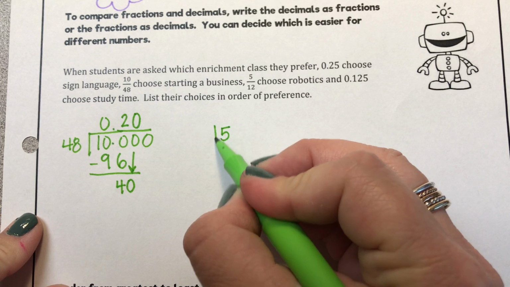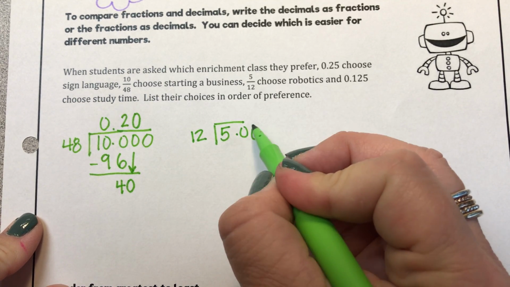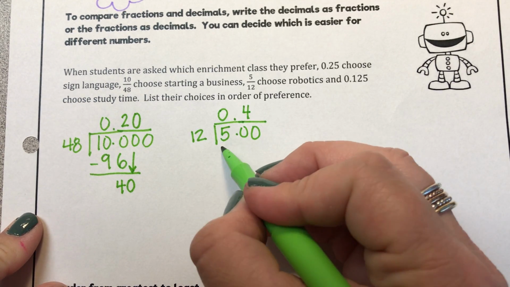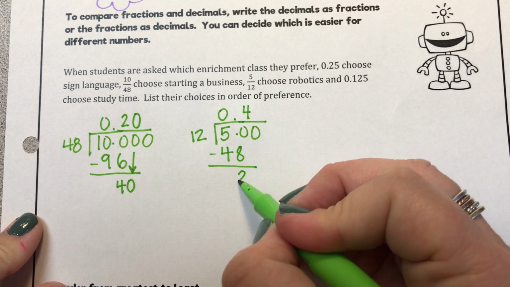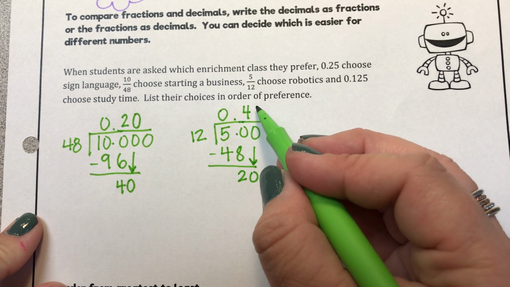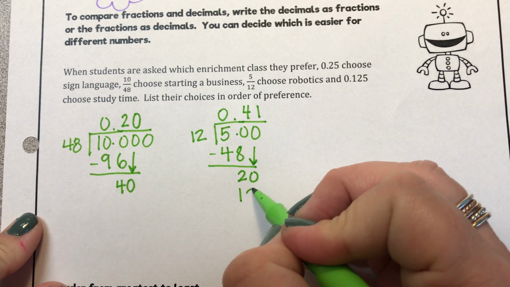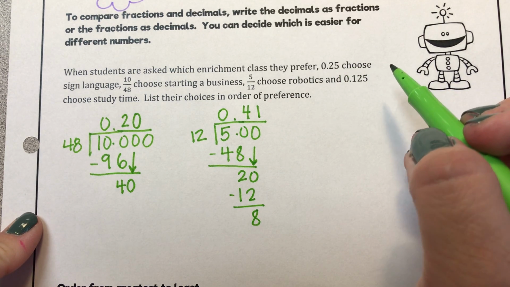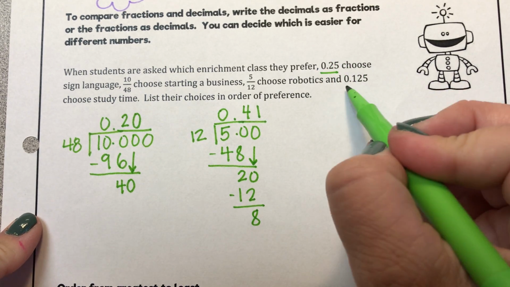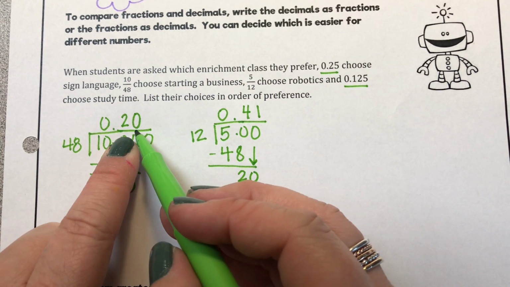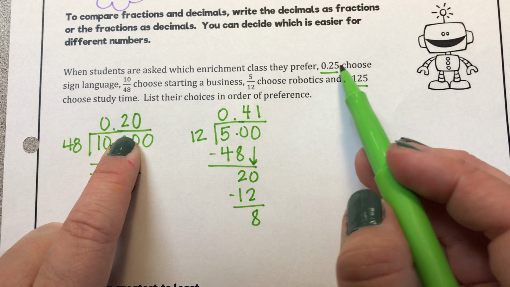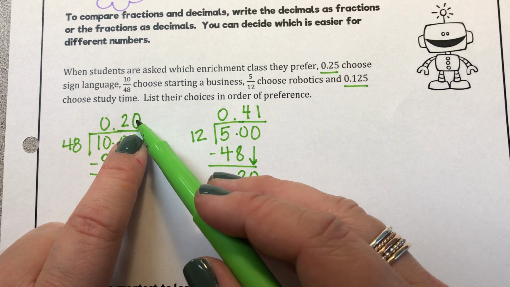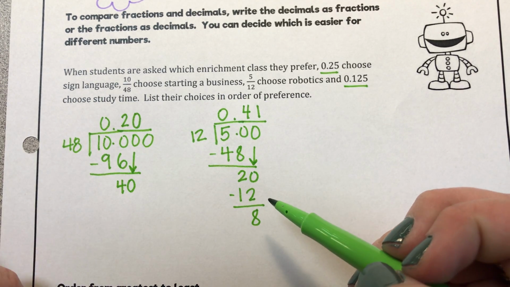So the next one is 5 divided by 12. So 12 does not go into 5, but it goes into 50 4 times. 4 times 12 is 48. I subtract, bring down a 0. 12 goes into 20 1 time. 1 times 12 is 12. Okay, and again, I'm going to stop here because if I'm looking at my decimals, I have 0.25, 0.125. I know that 0.2 is going to be small, in between these two, right? Because it's a 0 in the hundredths place. And then I know that 0.41 is going to be the biggest.